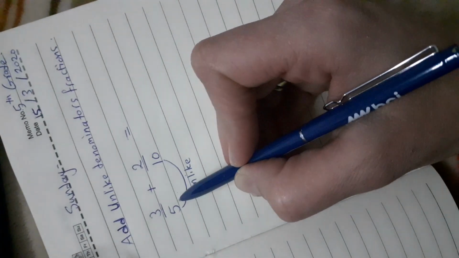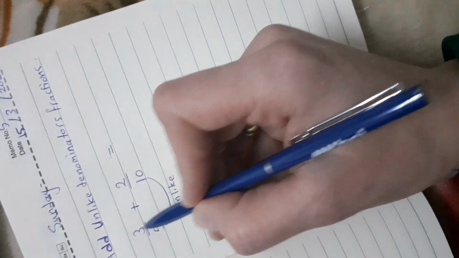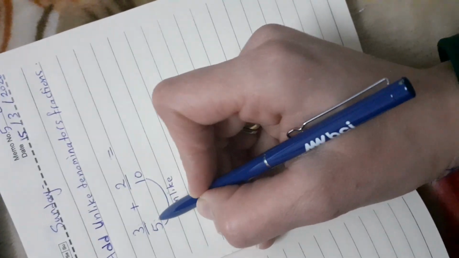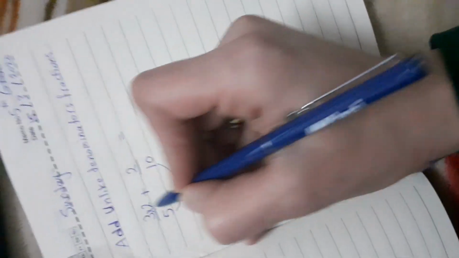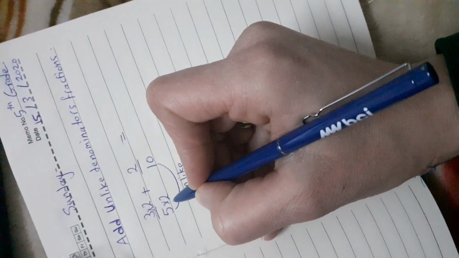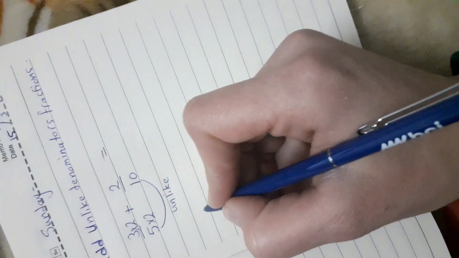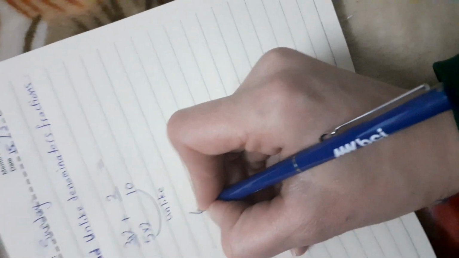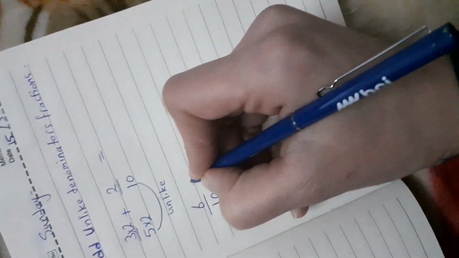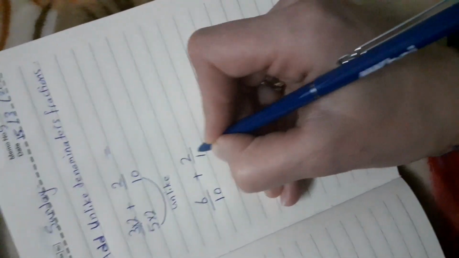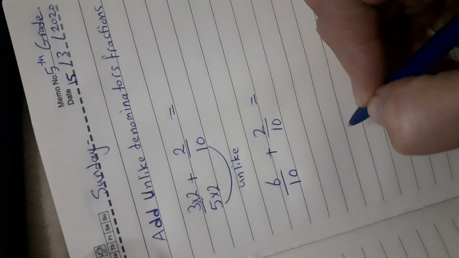Because 10 is a multiple of 5, we can multiply 5 and 3 by 2. So the fraction 3/5 can be multiplied by 2 on the numerator and on the denominator, so we can change 5 to 10. So this becomes 3 times 2 is 6 out of 10. So 6/10 plus 2/10. And here we go. Now we have like denominators fractions.